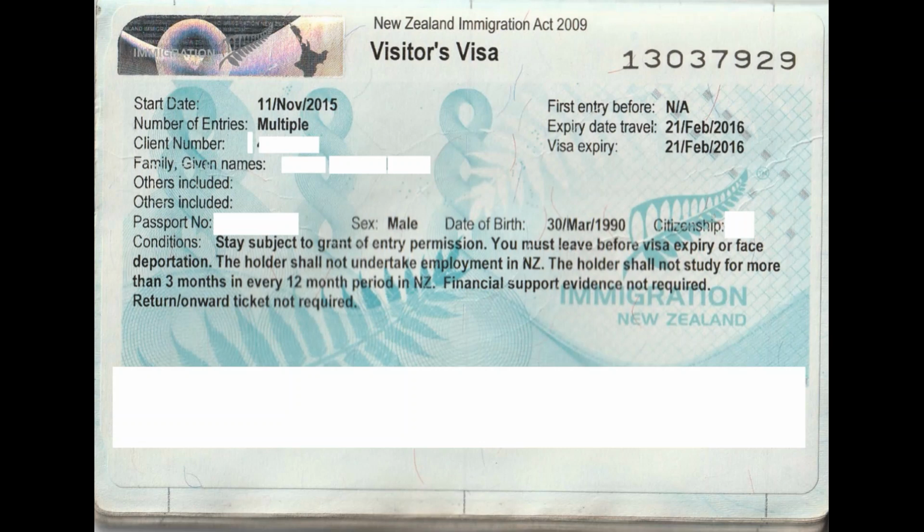If you look at the first sticker, the condition says stay subject to a grant of entry permission, you must leave before your visa expires or face deportation. The holder shall not undertake any employment in New Zealand. The holder shall not study for more than 3 months in every 12 months in New Zealand. Financial support evidence not required. Return onward ticket not required.